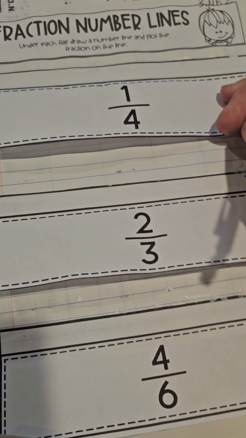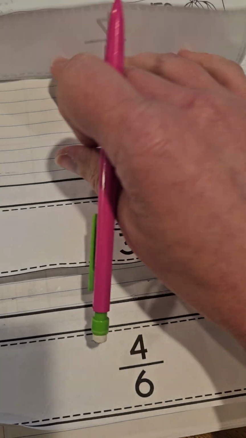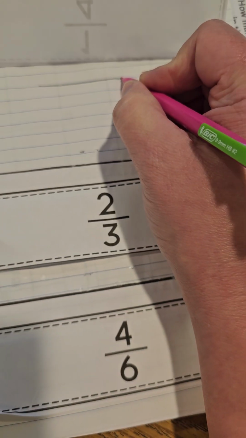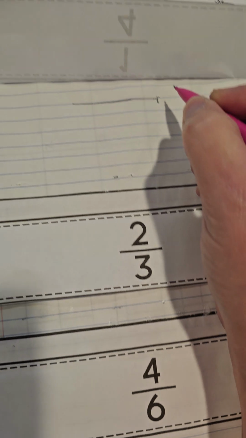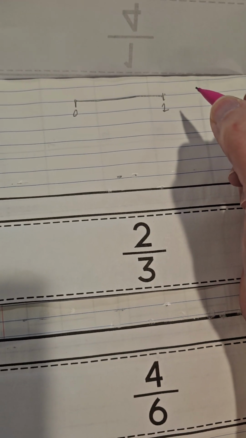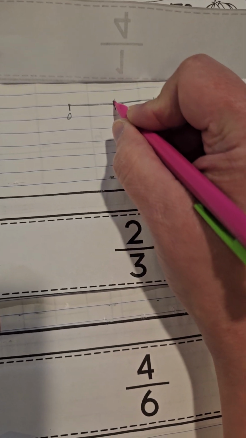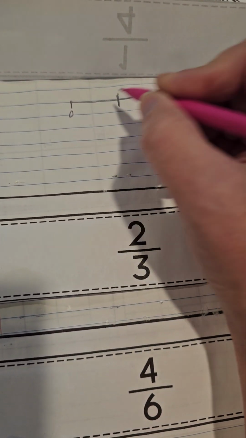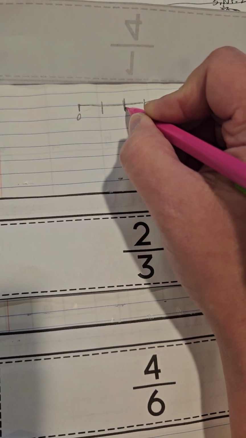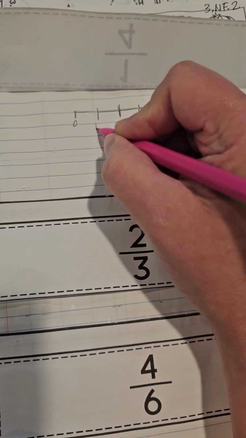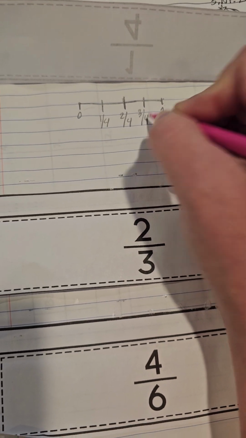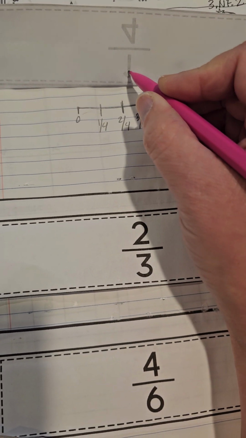Next one over here, same thing. So it's fourths, 0, 1. If we cut one piece in half, then we get 2. If we cut that in half, we get another 2 and another 2. So 1, 2, 3, 4. Label your tick marks. And it said to plot 1/4.